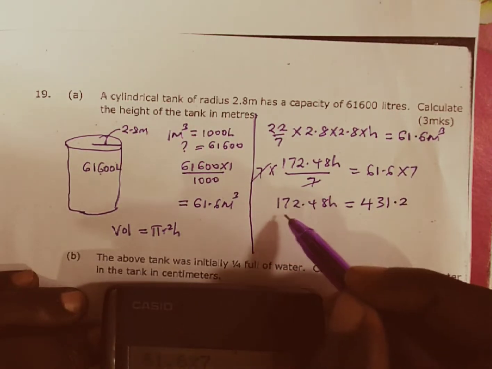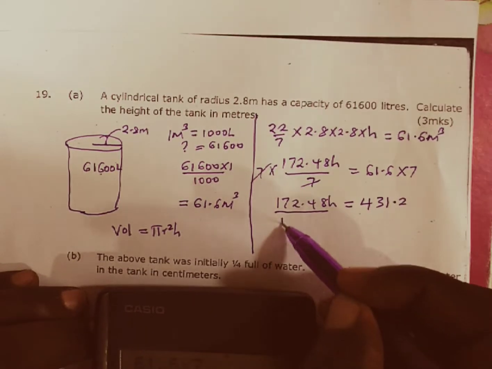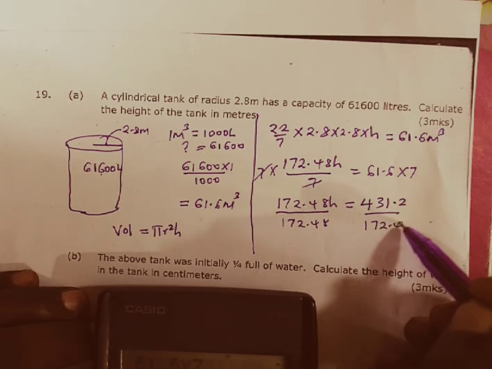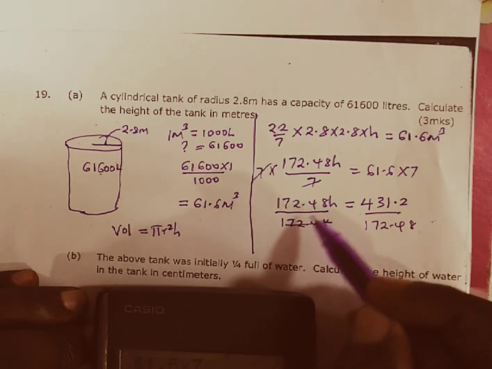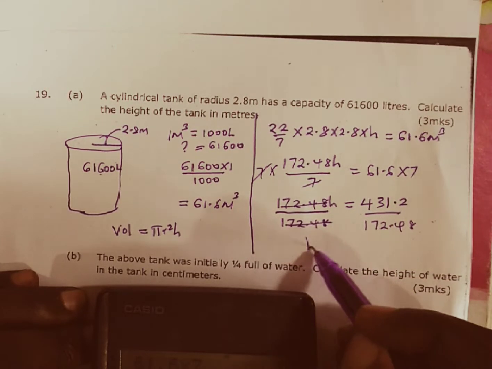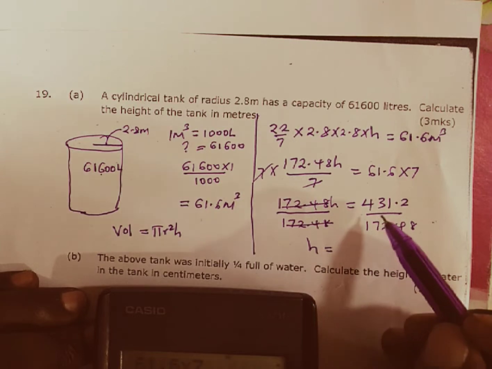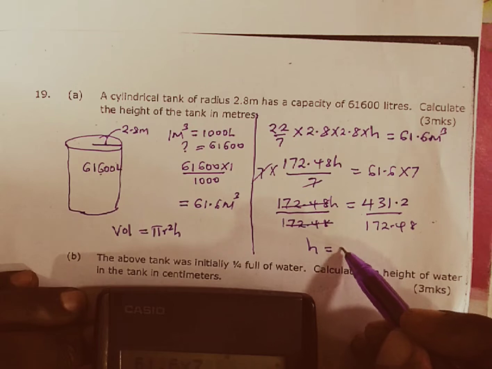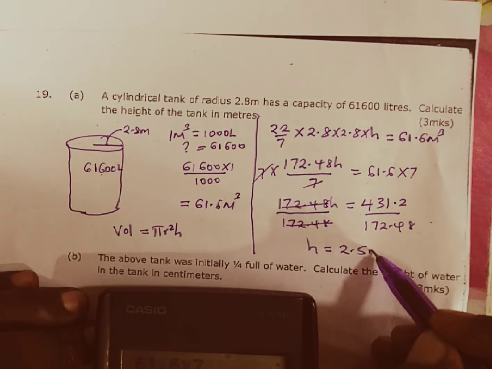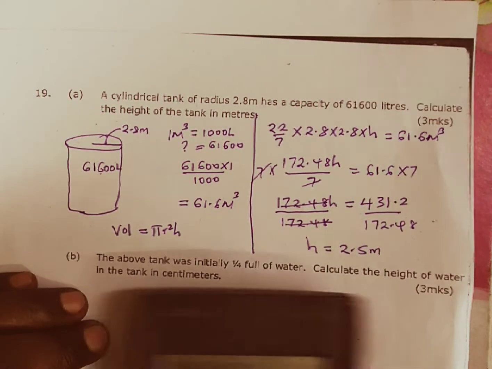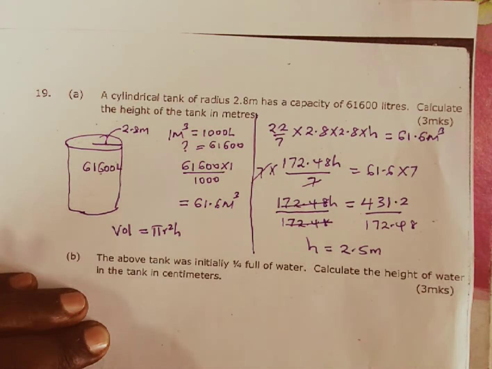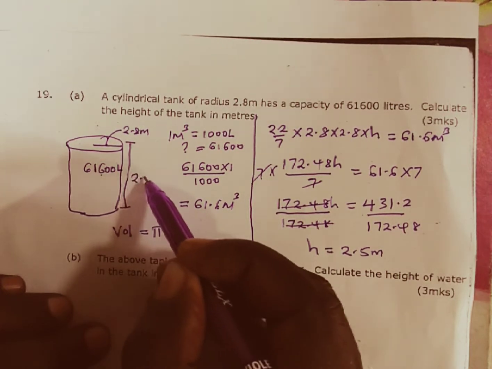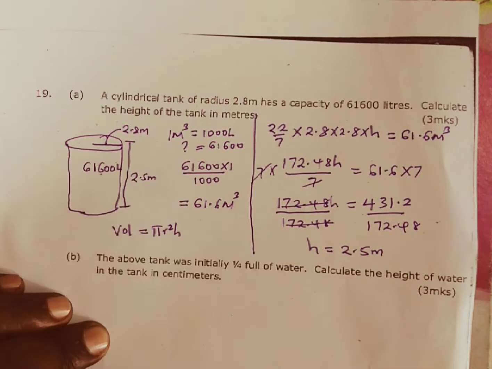For us to get the height, we divide both sides by 172.48, and in this case 172.48 cancels, and our height is going to be equal to 431.2 divided by 172.48, you get 2.5 meters, and that is the height of the tank.